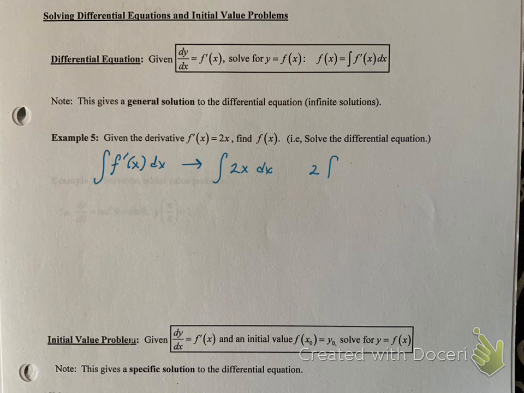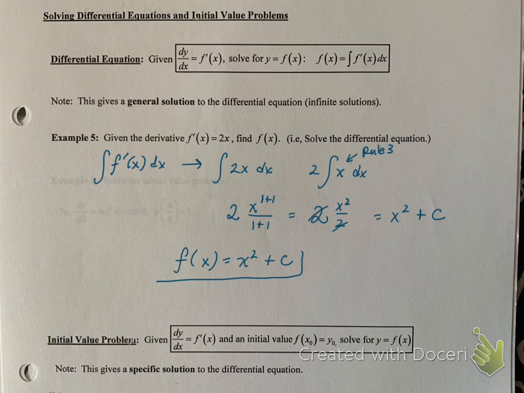So I'm going to pop the 2 out and integrate x dx. And by the way, I'm using rule number 3. So I get 2 times x to the first plus 1 all over 1 plus 1. So this becomes 2 times x squared over 2. The 2's cancel each other out, and I'm left with x squared plus c. Okay, so that is the original function. It gives me a whole family of values: x squared plus some constant.